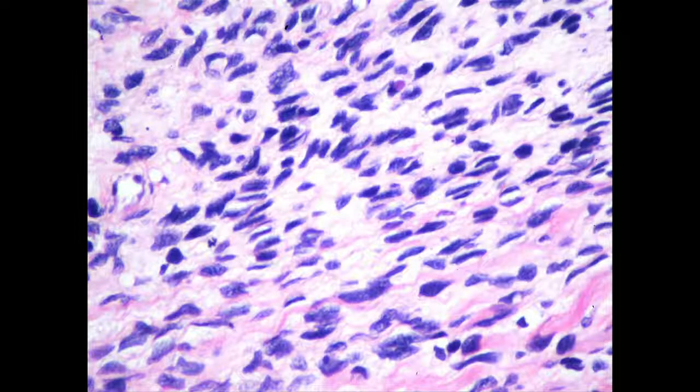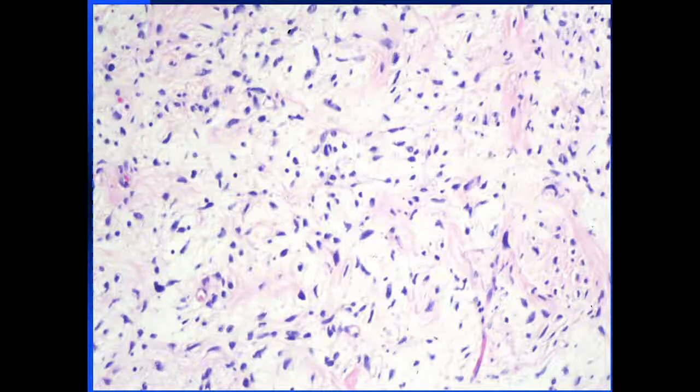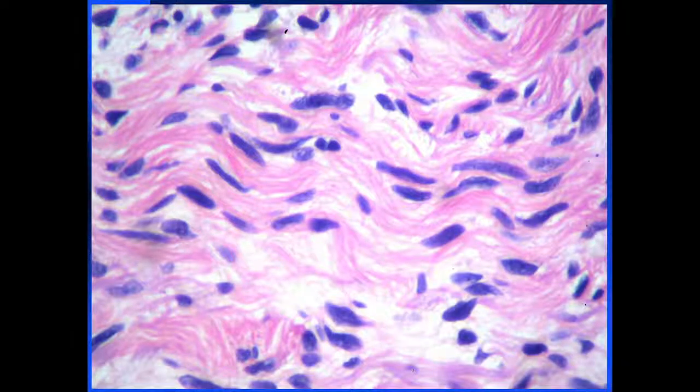Another area, this looks a little bit more malignant, but you could say that this looks like a fibrosarcoma, spindle cells in parallel. Here, they're interspersed. There's only a little bit of atypia, but they're separated by a mucinous material. This looks like a myxoma. Another area, the cells are very wavy, and the collagen is very wavy. This looks like a neurofibroma or a schwannoma.